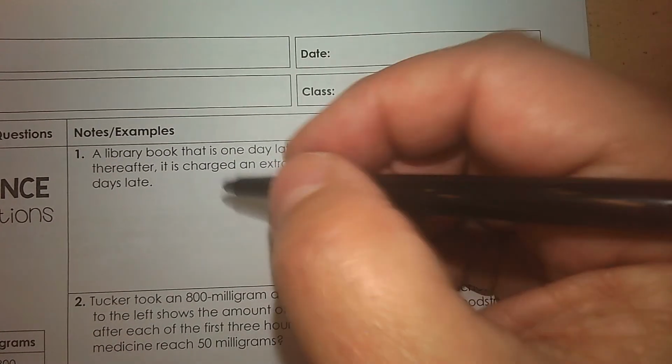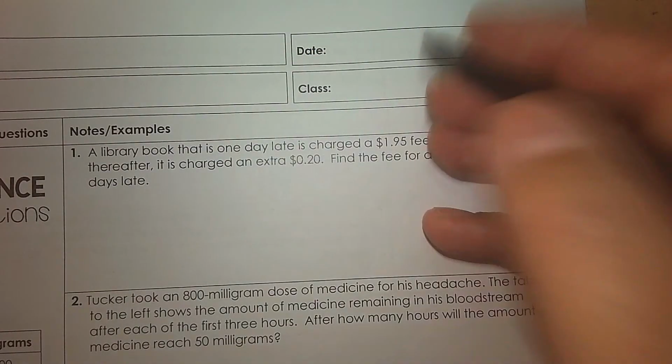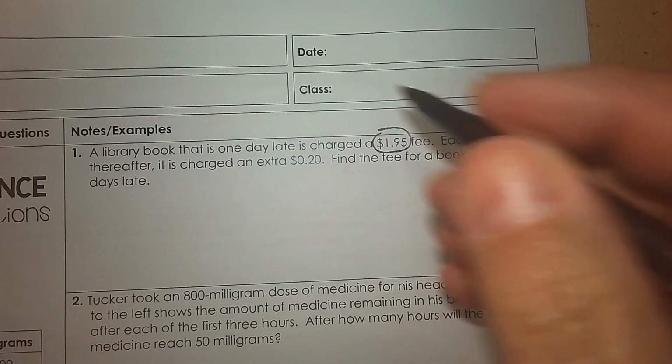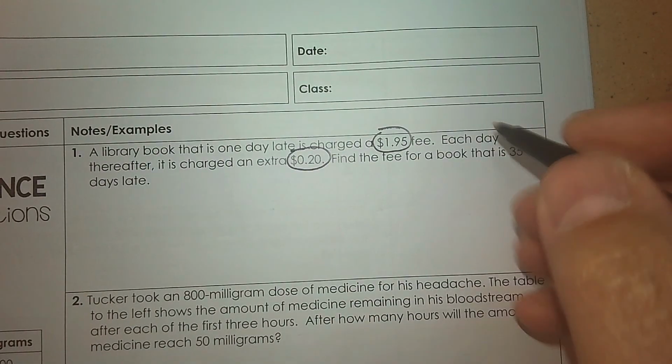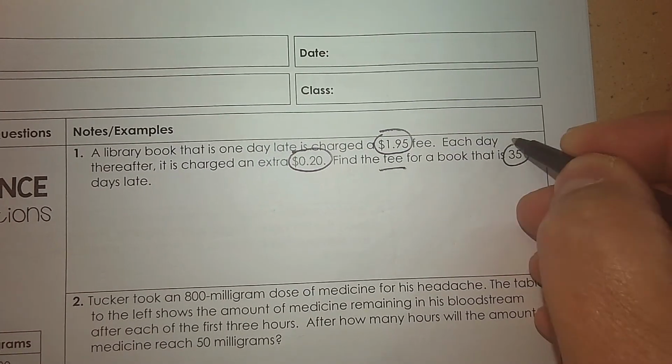A library book that is 1 day late is charged a $1.95 fee. Each day thereafter, it's charged an extra 20 cents. Find the fee of a book that is 35 days late.